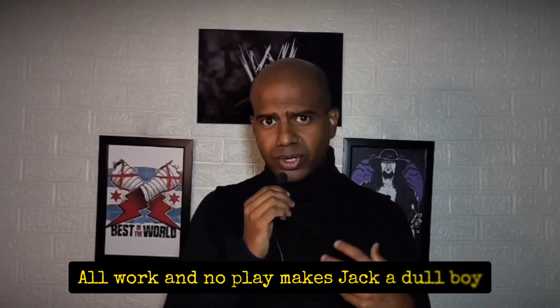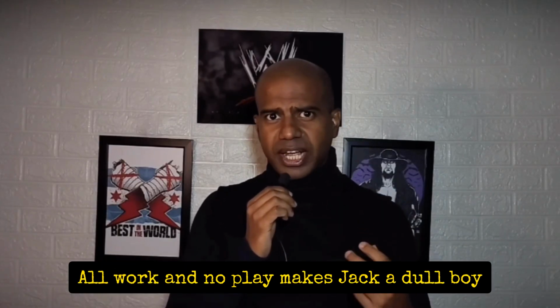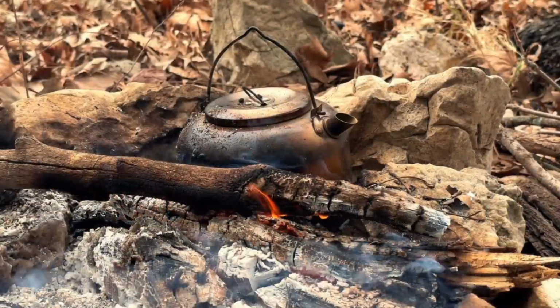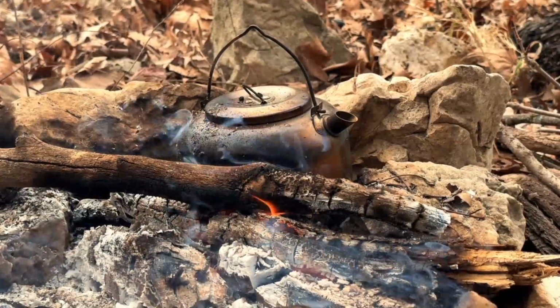And in this book, King uses symbolism. All work and no play makes Jack the dull boy. That's repetition as descent into insanity. And talking about the pacing of this book, Stephen King builds madness slowly, like a kettle that keeps heating until it explodes.